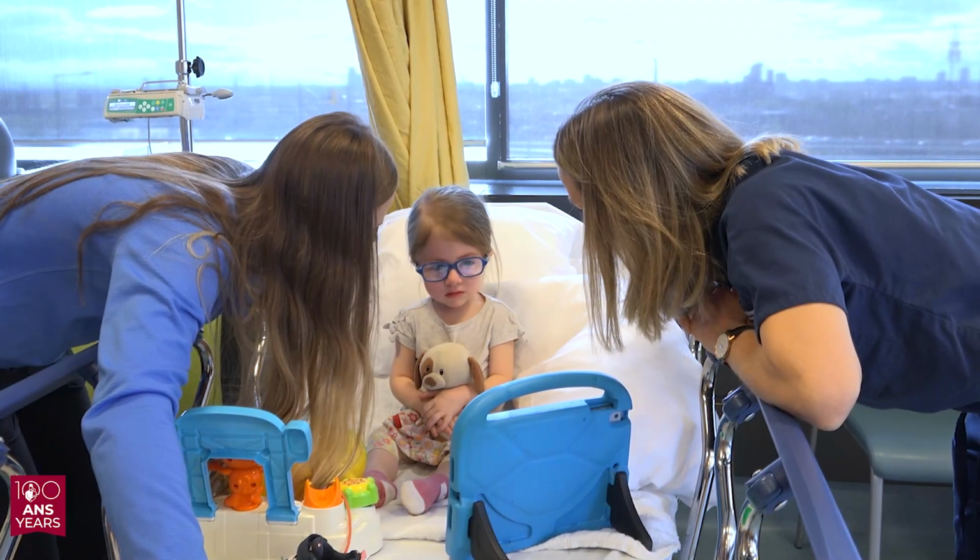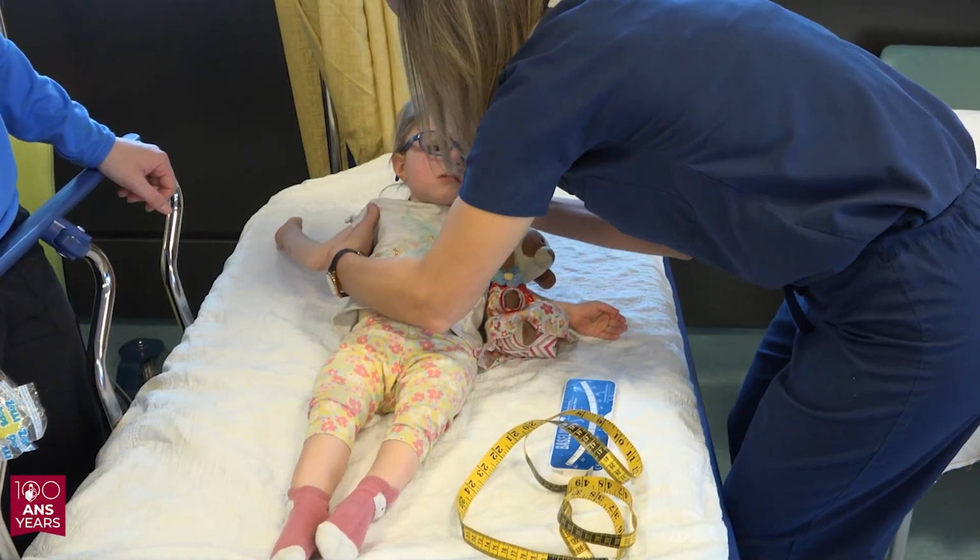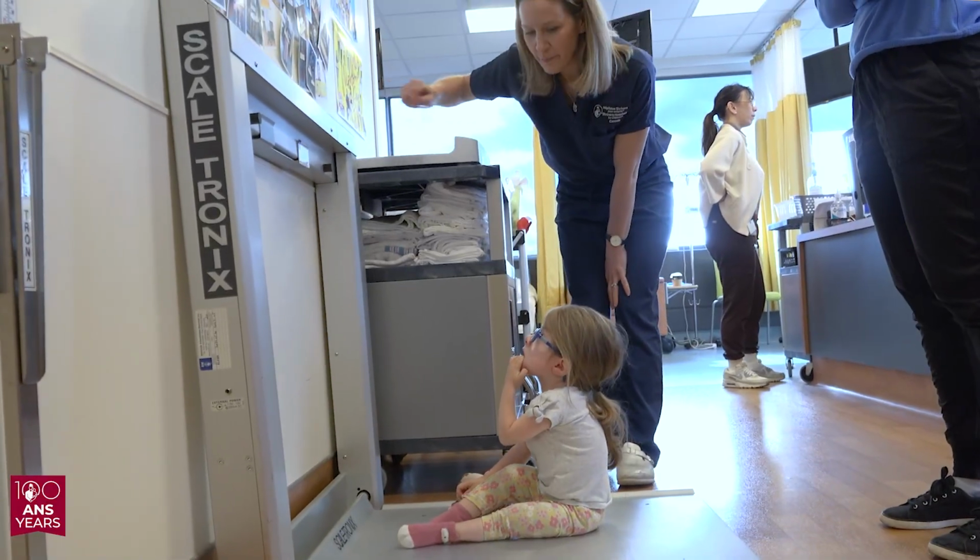We really felt like we were in the right place. It was almost a sense of relief when we got here. The treatment is not specialized where we come from because the condition is so rare. So it was just a sigh of relief to know that she's in good hands.